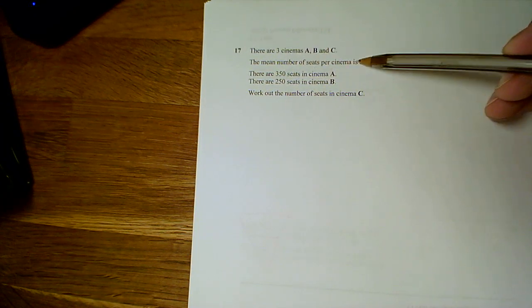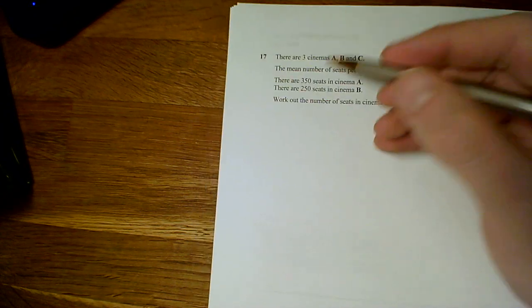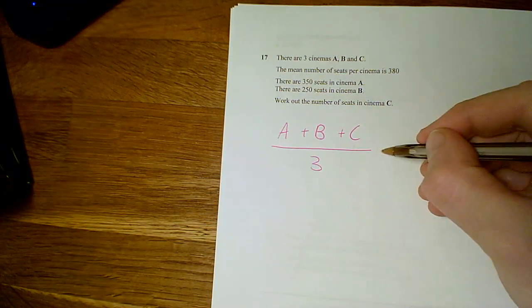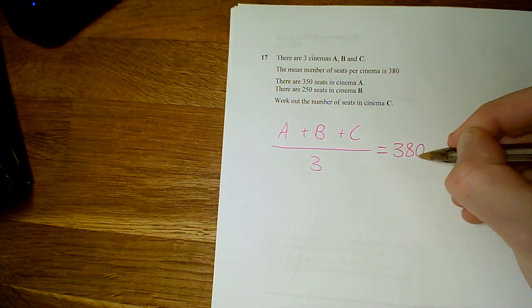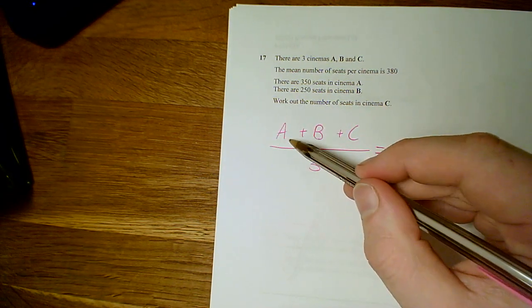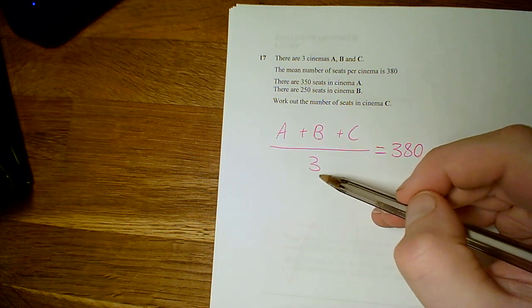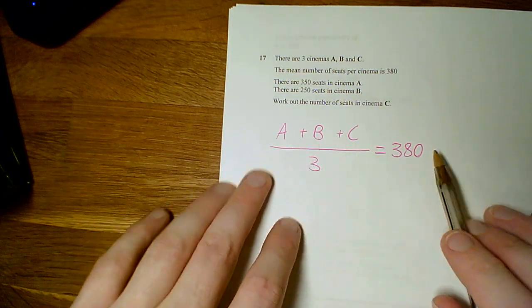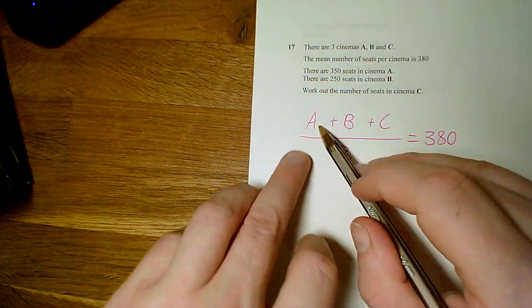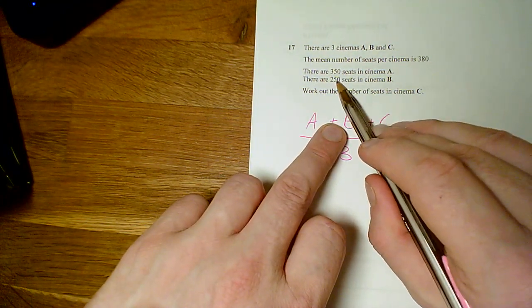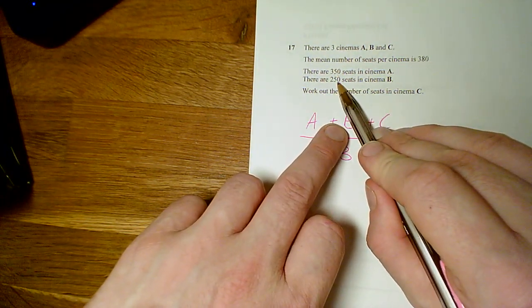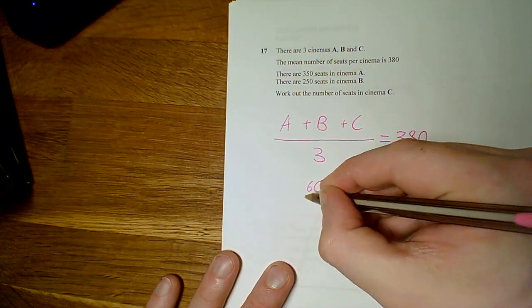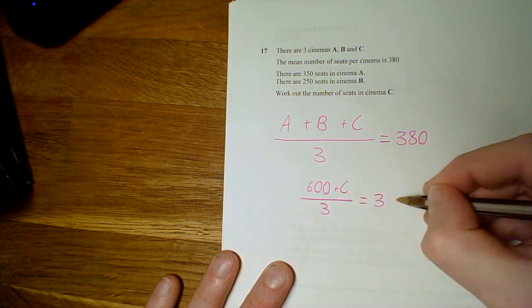Right. The mean number of seats per cinema is 380. That means if I add up A, B, and C, and then I divide it by 3, I get 380. I find the mean of all 3 cinemas by finding the total and dividing by 3, and I get 380. So, I know some of these things. Actually, I can make this a bit simpler. I know A is 350 and B is 250. 350 and 250 is 600. So I know this is actually 600 plus however many are in C divided by 3 is 380.